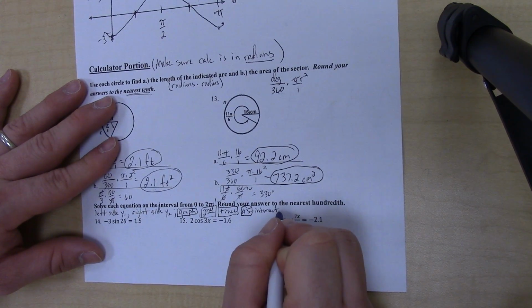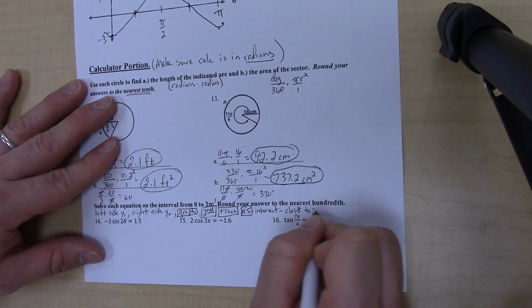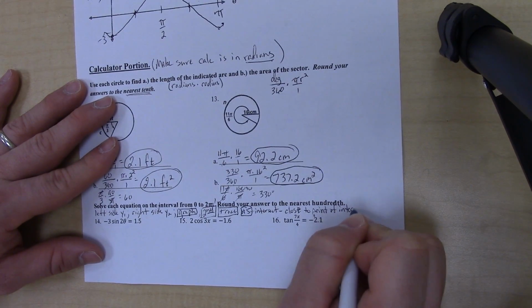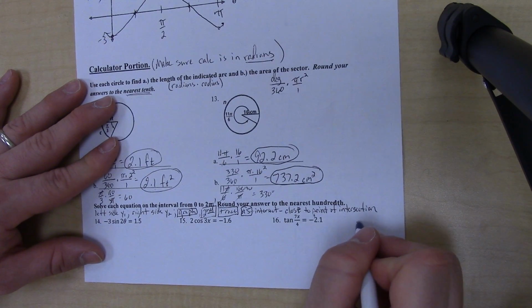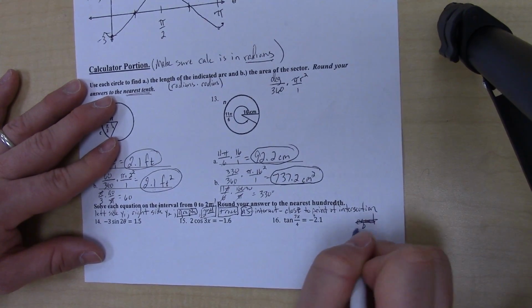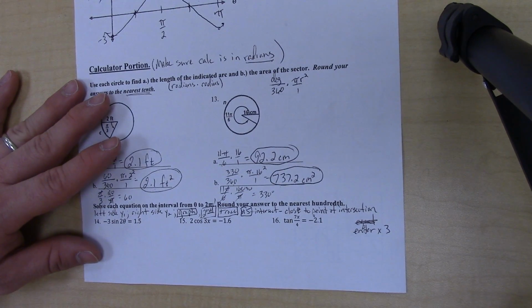Then you got to get close to the point of intersection, and hopefully you can remember this, because then you just literally press enter, enter times 3, enter, enter.